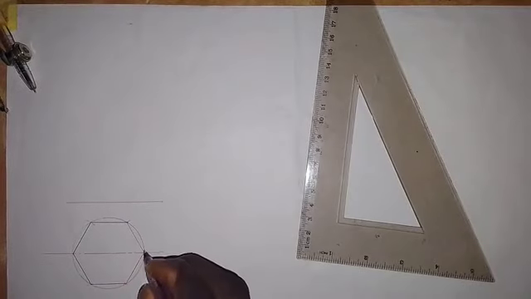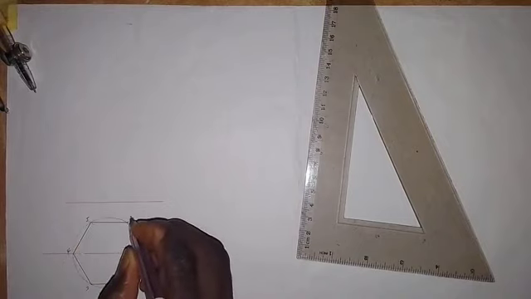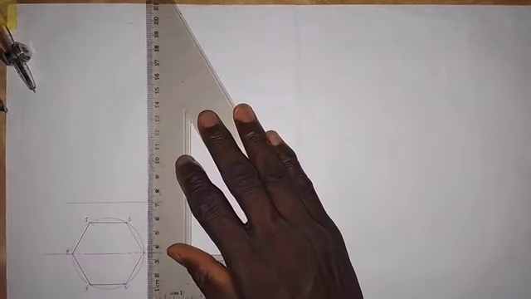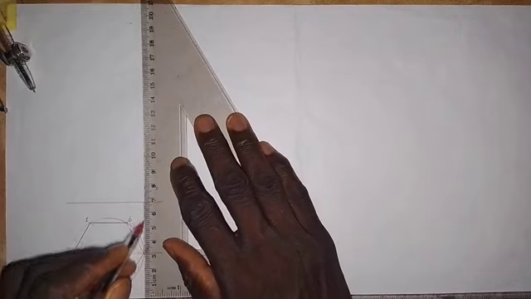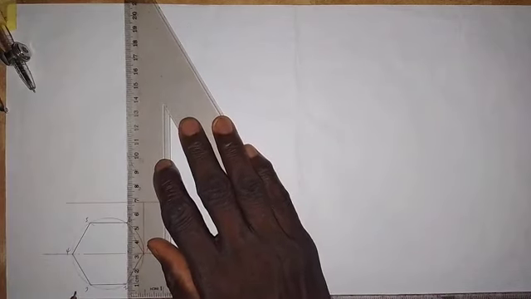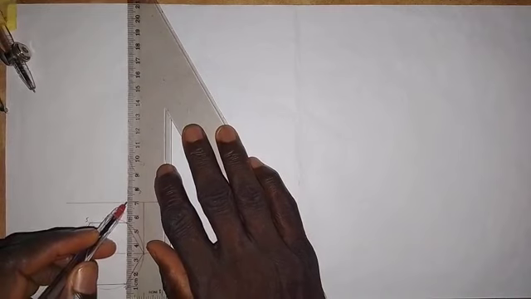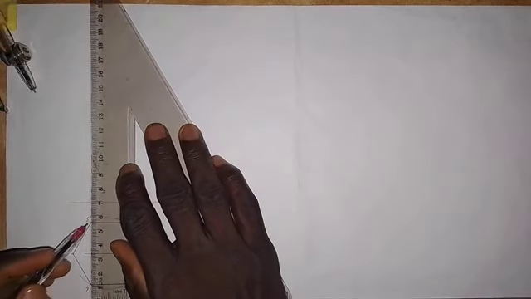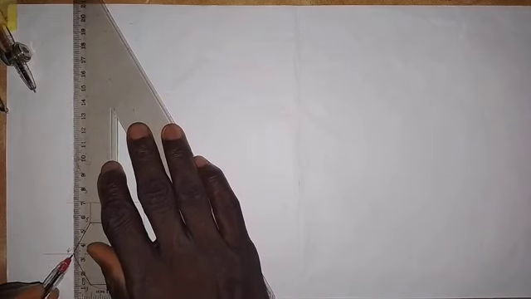Let me number these points. This is point 1, this is point 2, this is point 3, this is point 4, this is point 5, and this is point 6. Then I will draw a vertical line from this point to meet the horizontal line from point 1, and also, since points 2 and 6 are together on the circumference of the circle, I will draw from these to join the horizontal, and from this point I will also draw to join the horizontal.